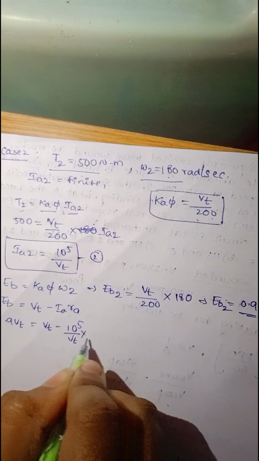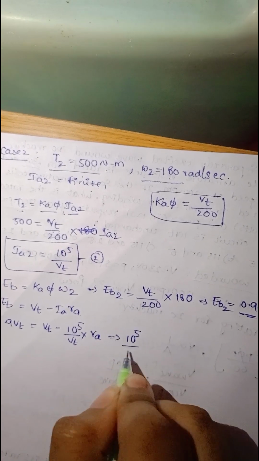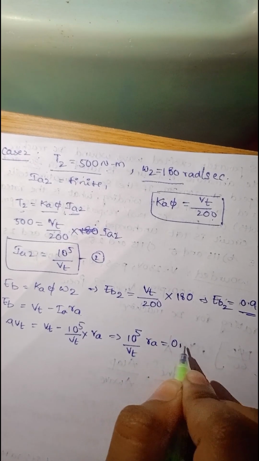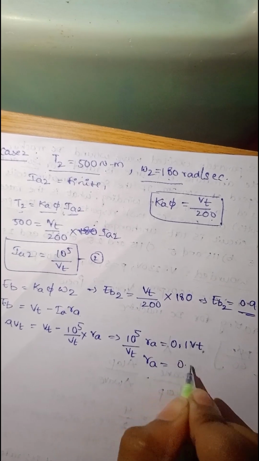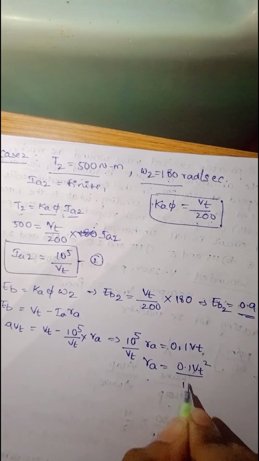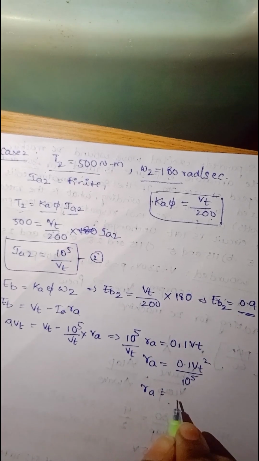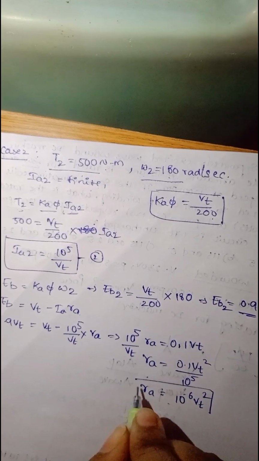Now we get 10 power 5 by Vt into Ra is equal to 0.1 Vt. So Ra is equal to 0.1 Vt square by 10 power 5, which is 10 power minus 6 Vt square. This is the Ra value we got.